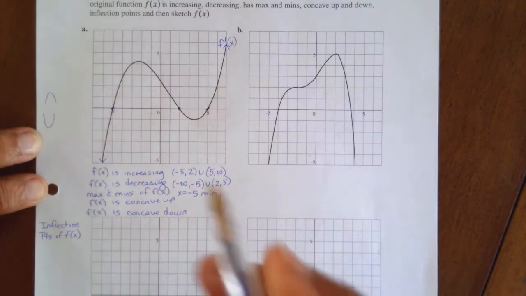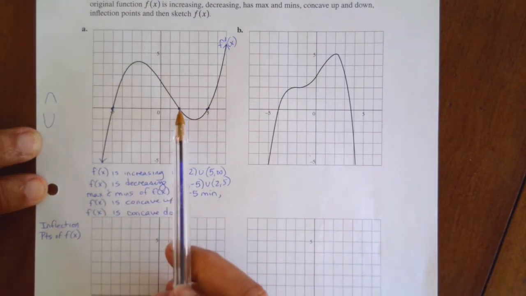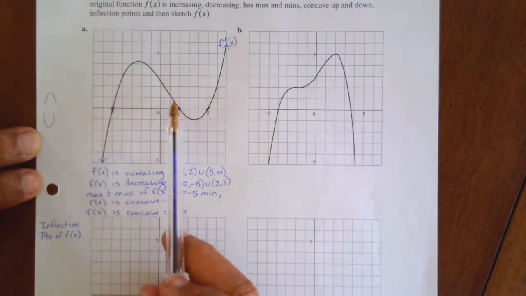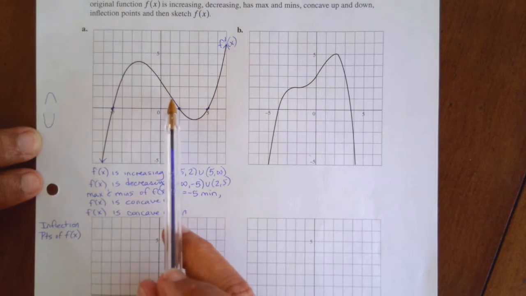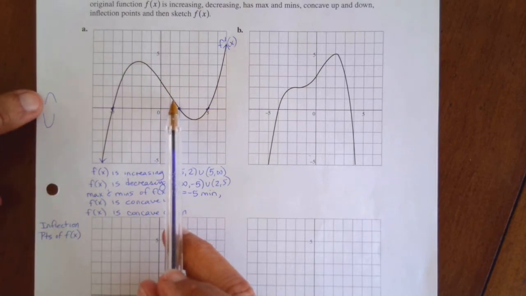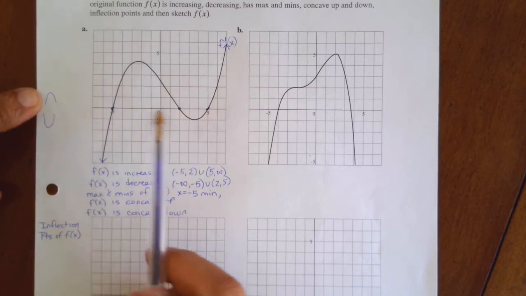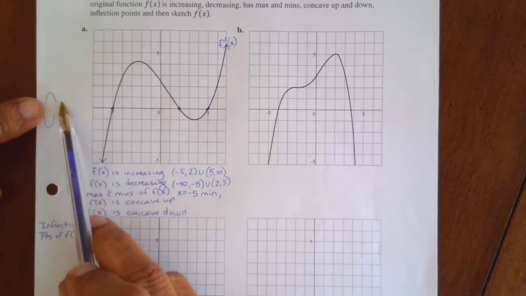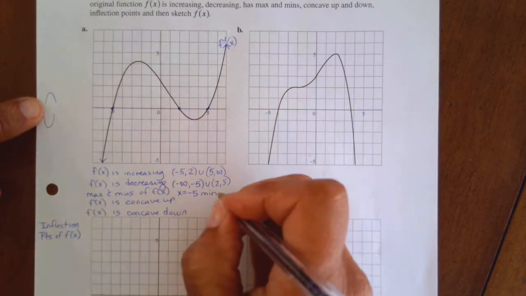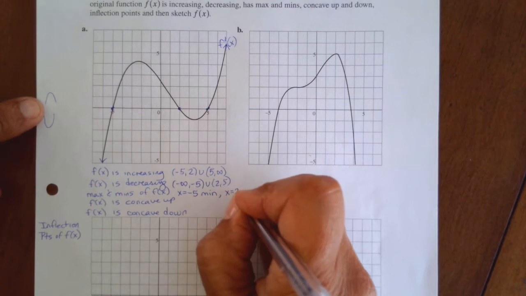Okay. All right. What about here at 2? To the left of 2, I was up here, which means increasing. So over here. And then to the right of 2, I'm down here, which means negative, decreasing. So that part of my graph is going to look like this, which means at 2, I have a max.